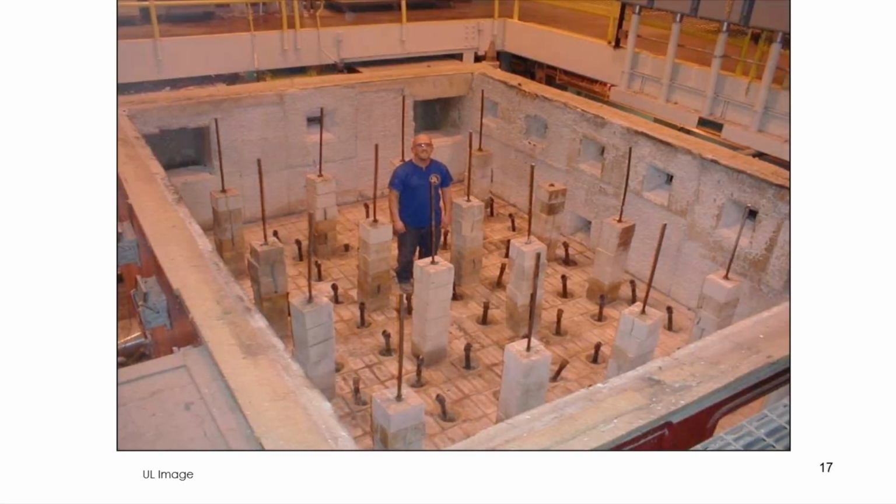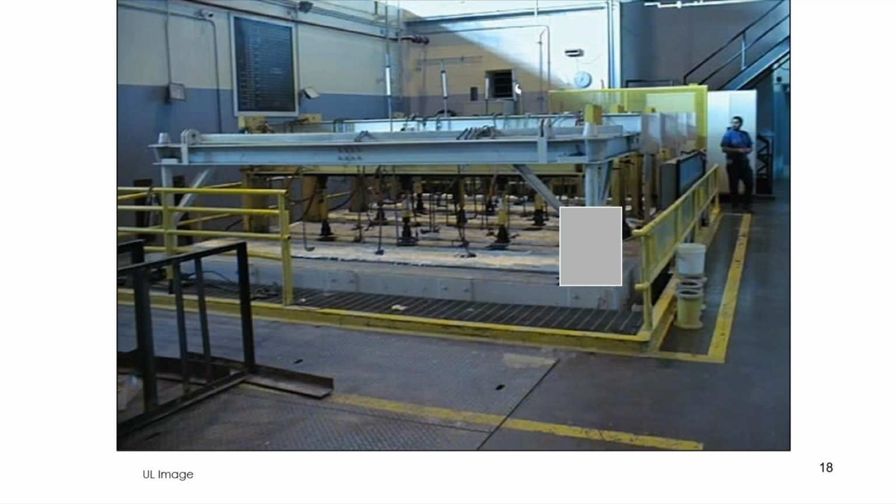So this photo gives you a relative feel for the size of the furnace. The furnace is 14 foot by 17 foot in size by roughly 6 feet deep. Andy is standing in the furnace, so you get a relative idea of the size of that furnace. Then the test assembly is placed on top of the furnace. The test assembly ultimately rests on the furnace, which is in the basement of the testing laboratory.